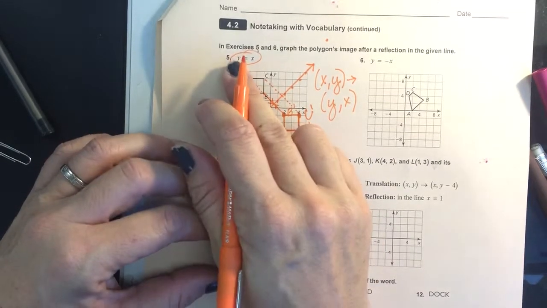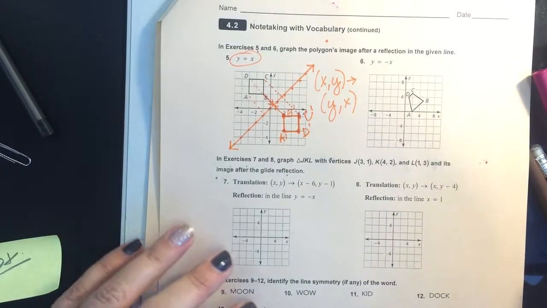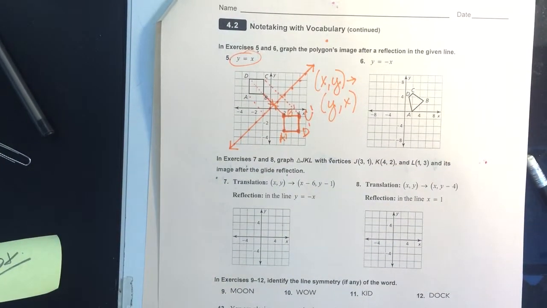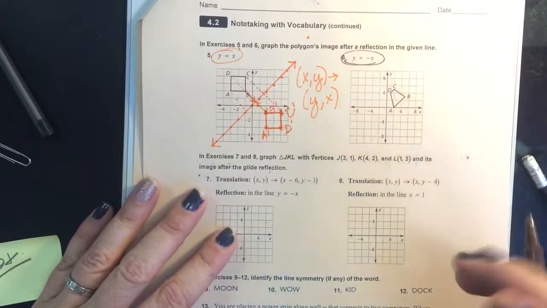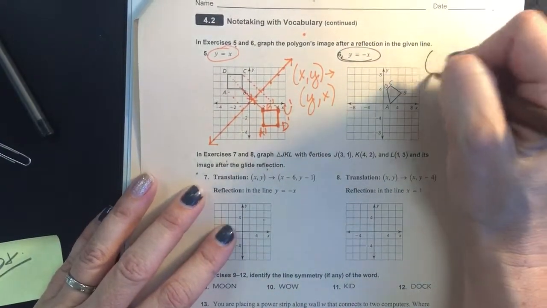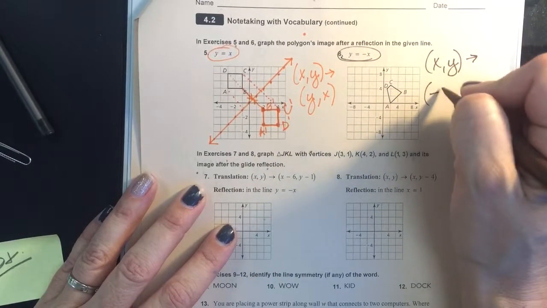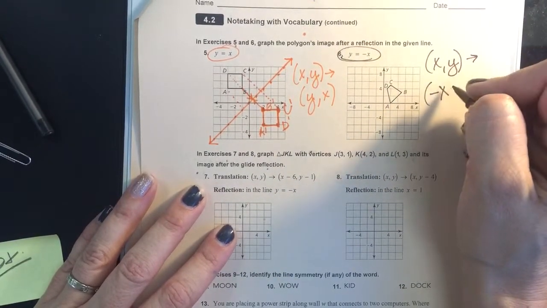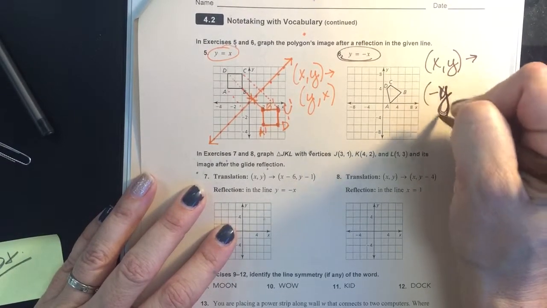So with our y equals x line, we have a rule. We also have a rule with our y equals negative x line. I'd like to present the rule to you because this exists in our notes. It says we not only switch the coordinates, but we take the opposite of them.